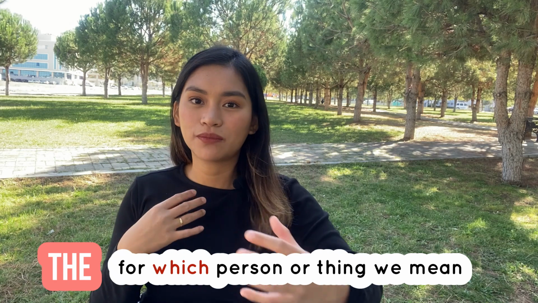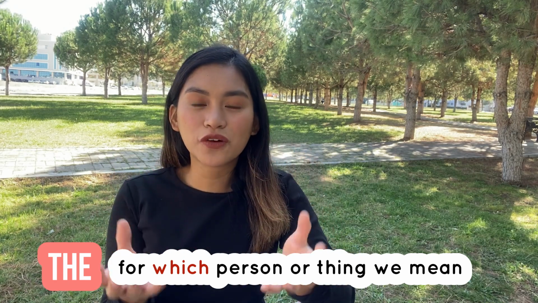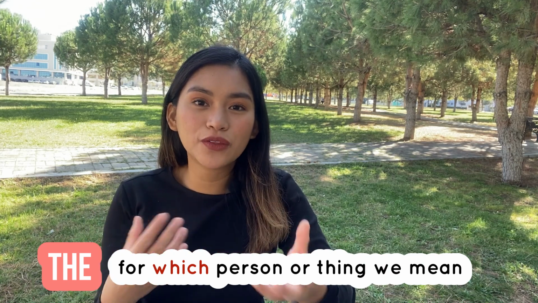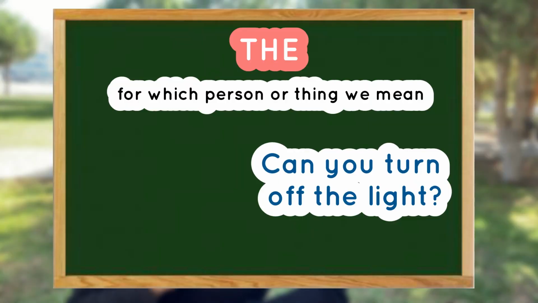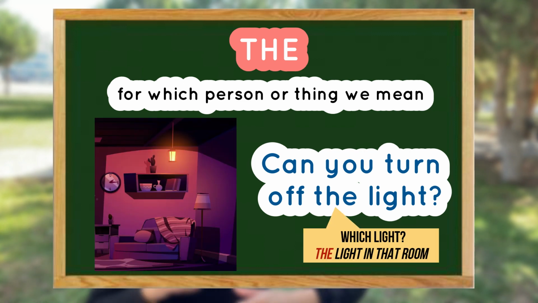It means that we are talking and that thing is clear for both of us. We know what we are talking about. We both know what we mean. I'll give you an example. Can you turn off the light? So if we are in a room and I ask you to turn off the light, we both know what light it is. The light is something that both of us mean. Which thing we mean? It is clear for both of us.